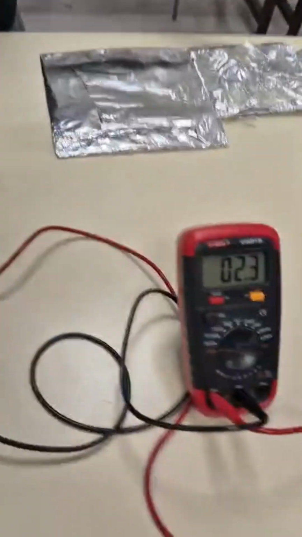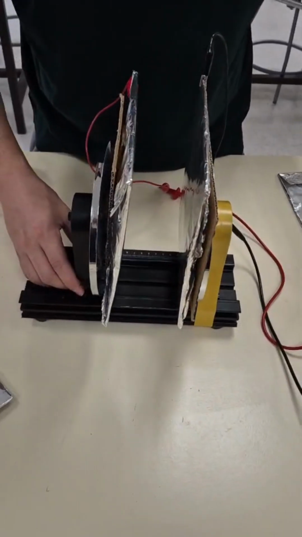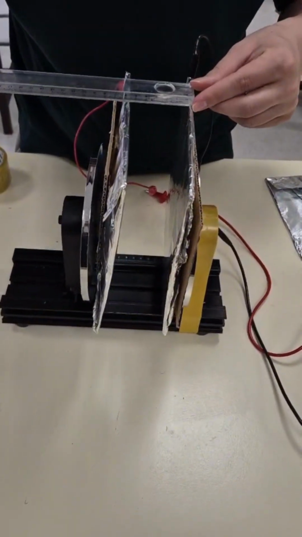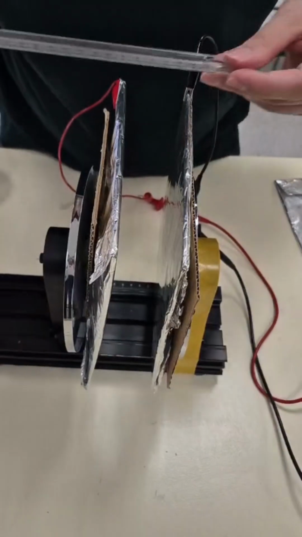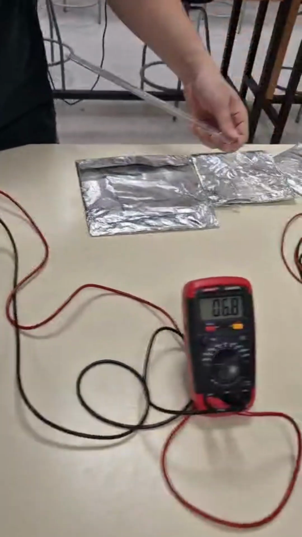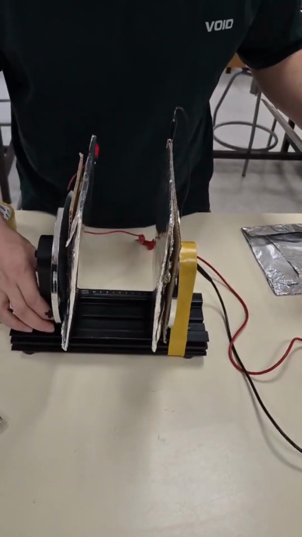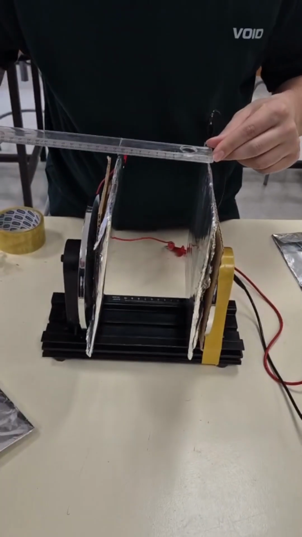According to theory, the capacitance of a parallel plate capacitor is given by C equals epsilon times A divided by D. This means that capacitance is directly proportional to the plate area and inversely proportional to the distance between the plates.